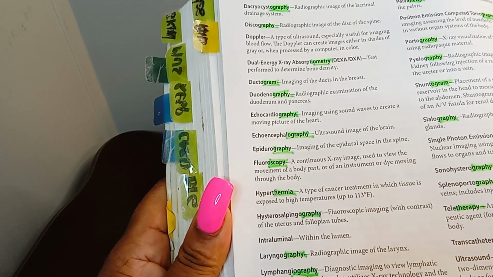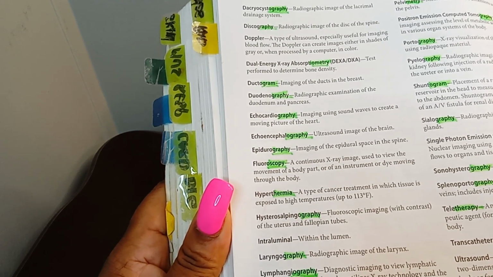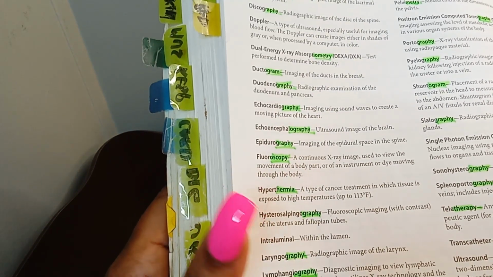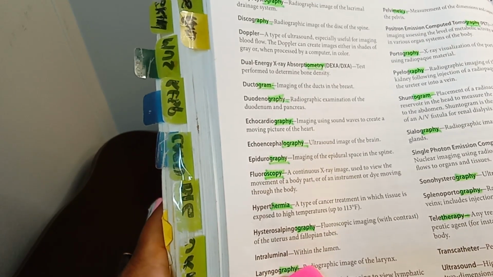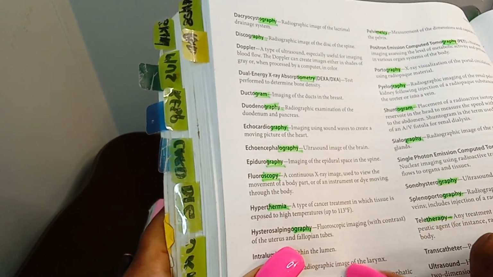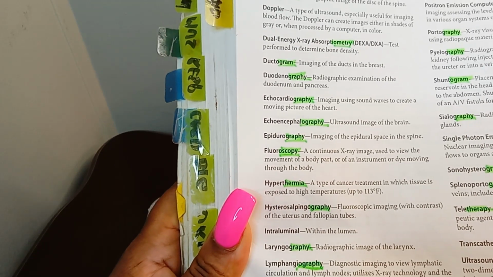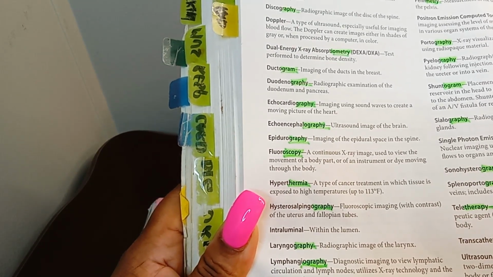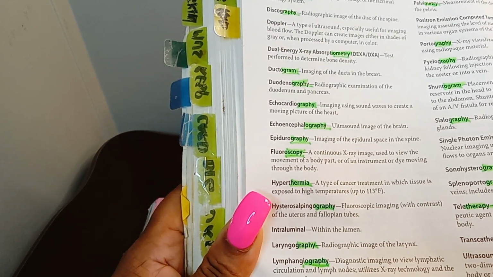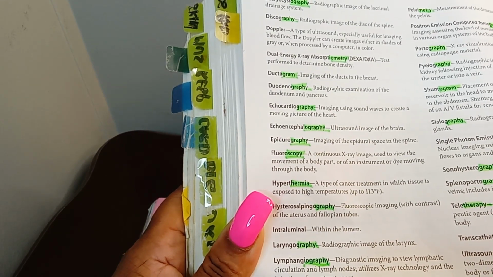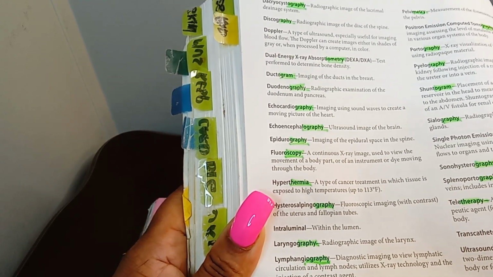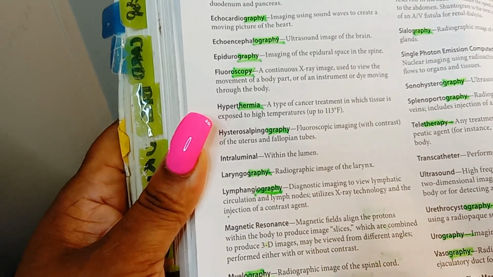Laryngography, radiographic image of the larynx. Graphy. If you notice, this term radiographic image is repeated over and over. So this section will help you learn a lot about your suffixes. Lymphangiography. Okay, let's move on.